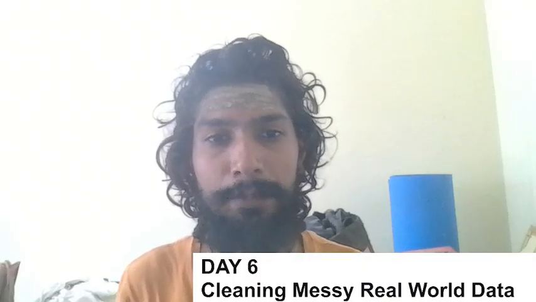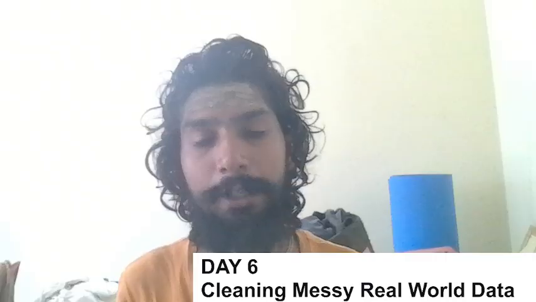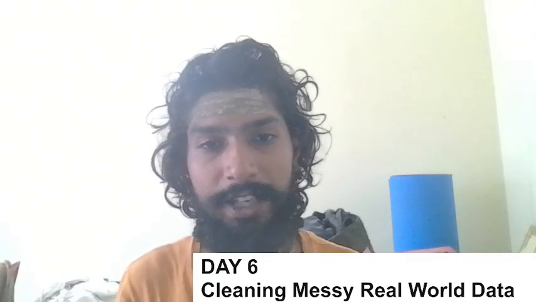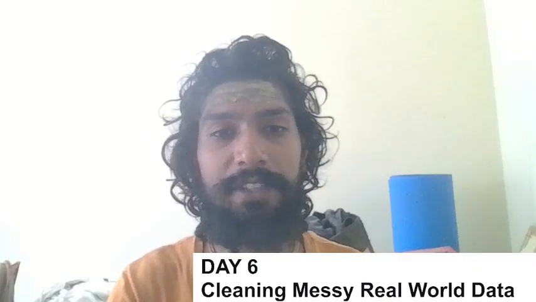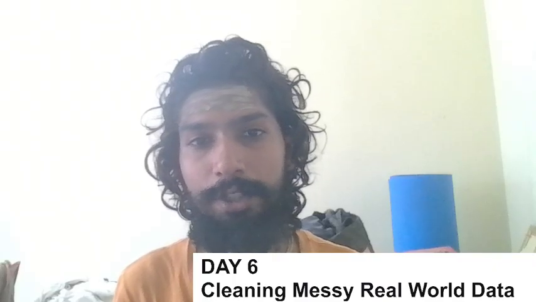Real-world datasets frequently contain missing values, duplicate rows, extra spaces, inconsistent category labels, numbers stored as text, invalid entries, mixed date formats. Today we will learn how to detect and repair these common problems using Pandas.